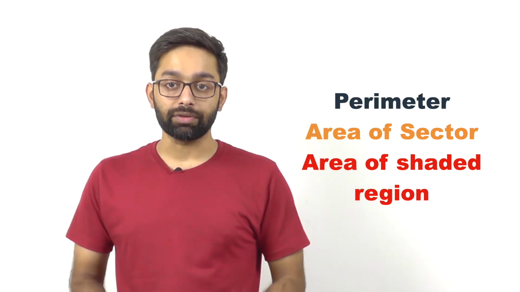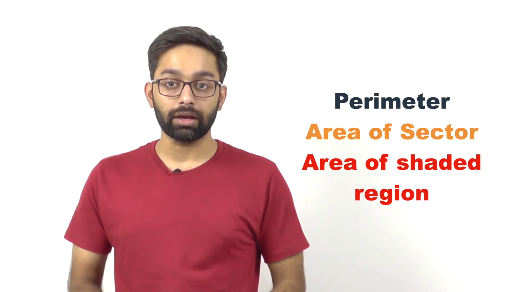Hi guys, so we have an O-level past paper question from the year 2017. The session is May-June. This is question number 12, the last question of this paper. We'll find the perimeter, the area of a sector, and the total shaded area of this figure.